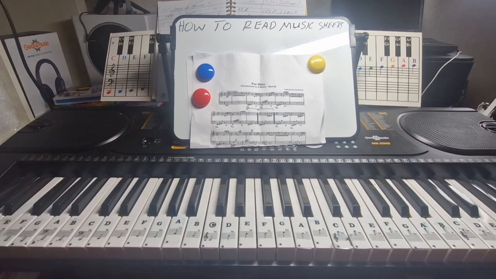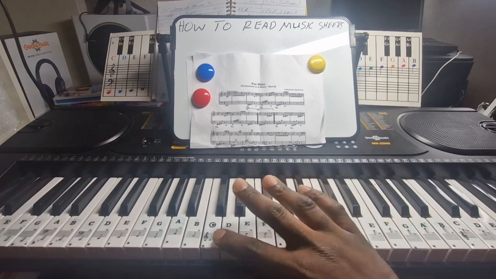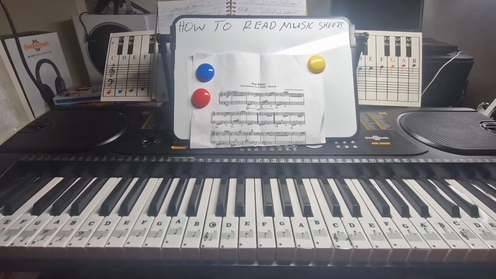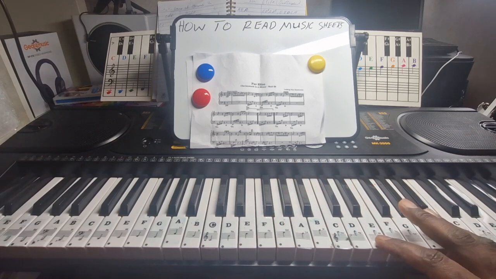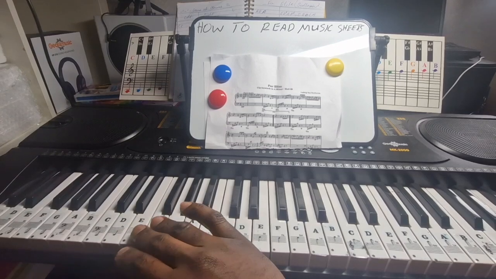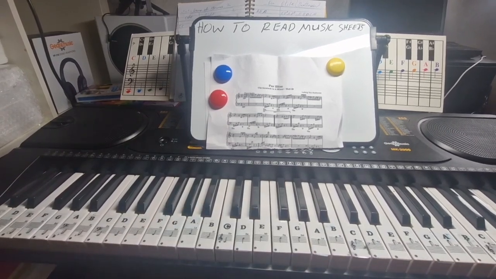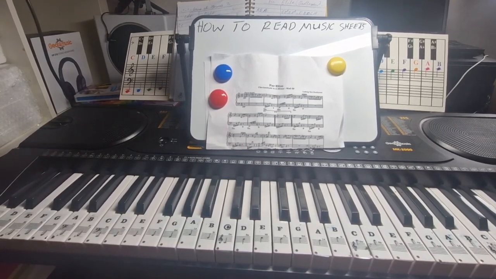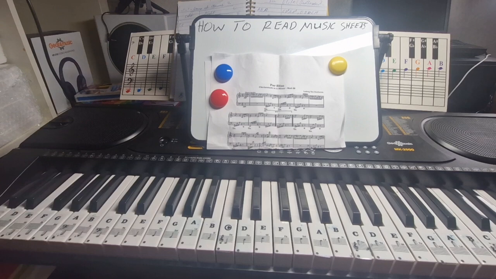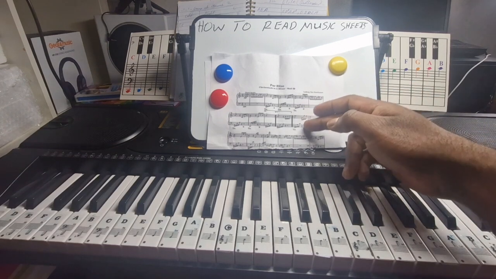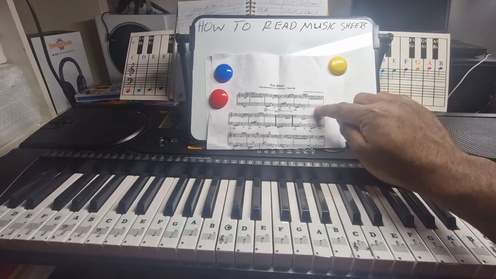But the difference is the right side of the piano from the middle C is a higher tune called the treble clef. And the left side is the lower tune called the bass clef. And these keys are known on music sheets as staffs.